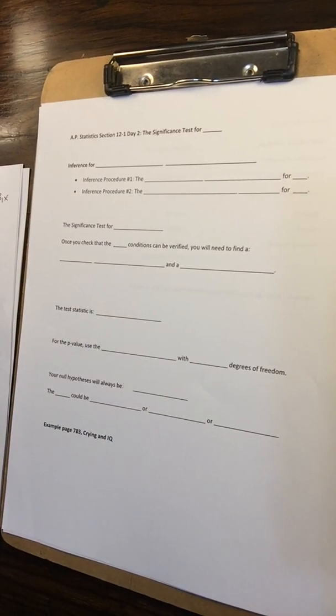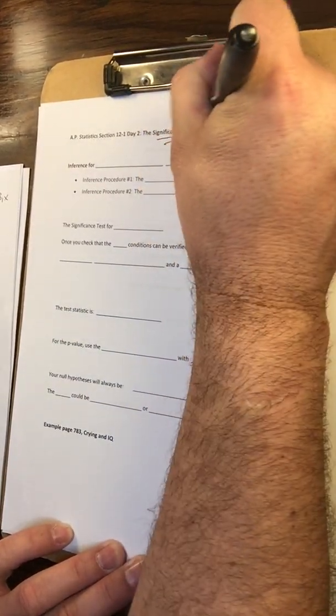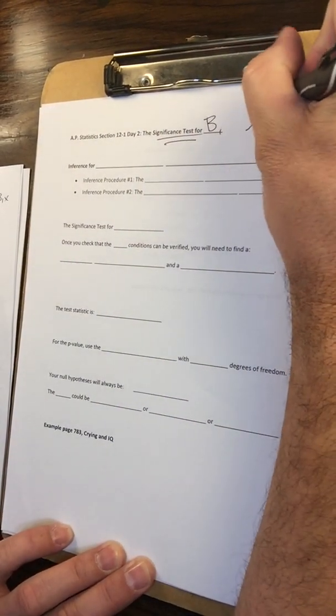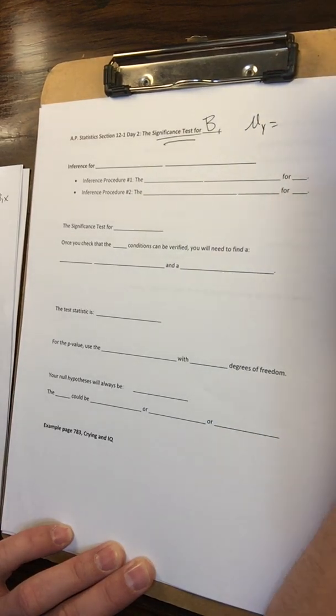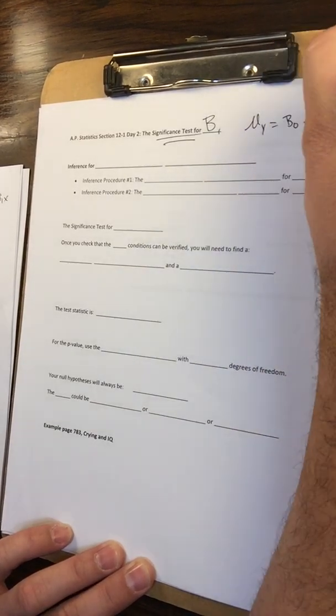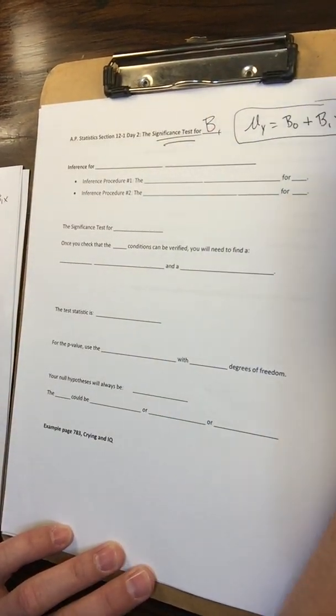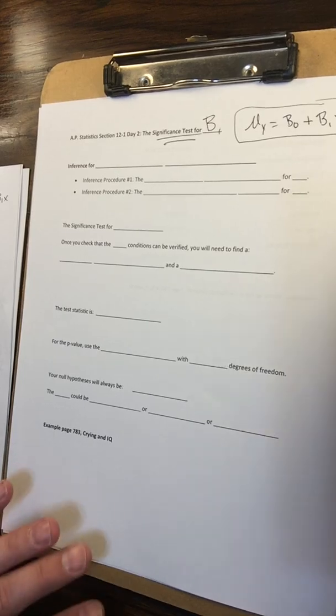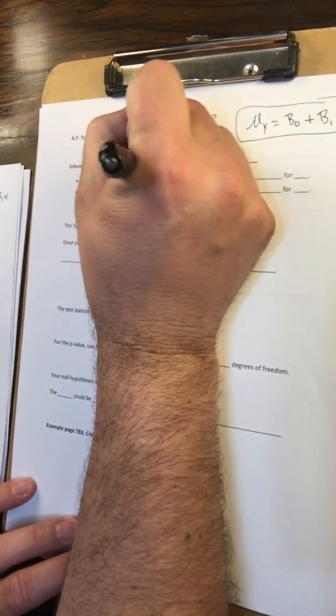All right, kids. Section 12.1, day 2 is a significance test for B1. Of course, that's from mu of y is equal to the initial beta value, which is the y-intercept, plus b1 times x. I really do wish we just wrote that as a plus bx. It bothers me. This is inference again for linear regression.